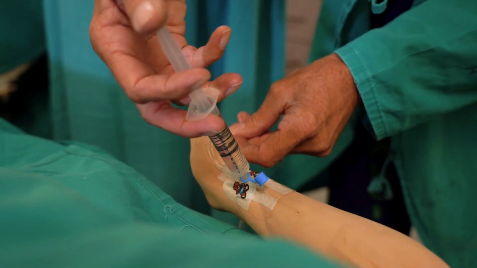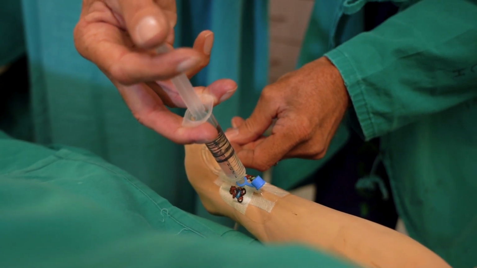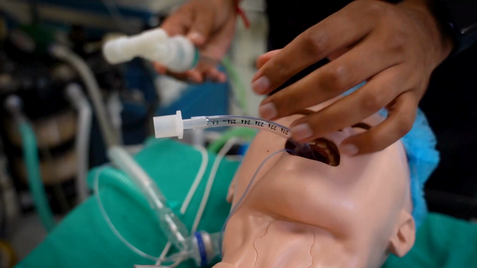And the environment that we do these courses in is also very realistic. We're dressed in operating room clothes. The environment is an operating room. Everything happens in real time. That's very important.